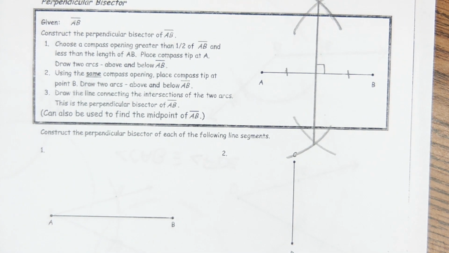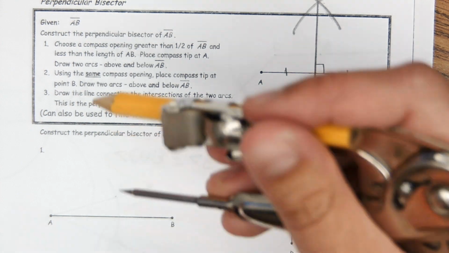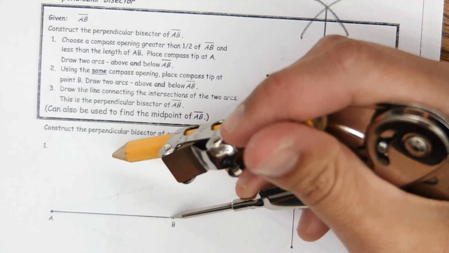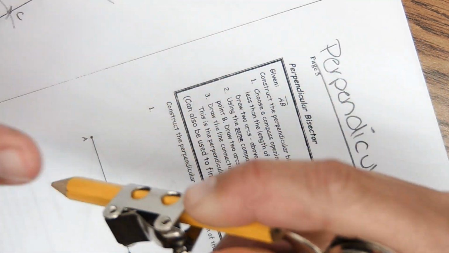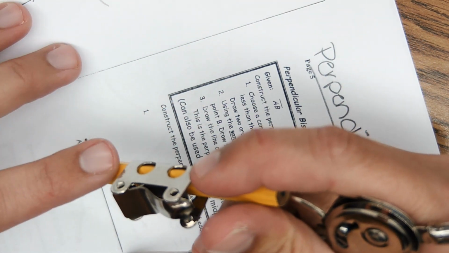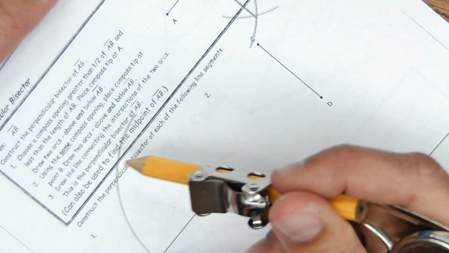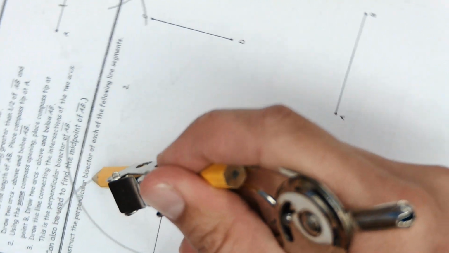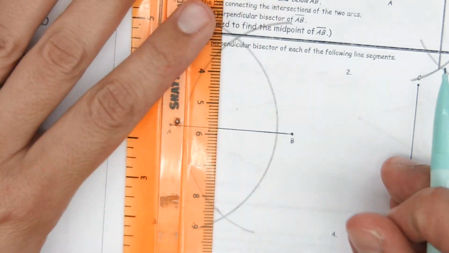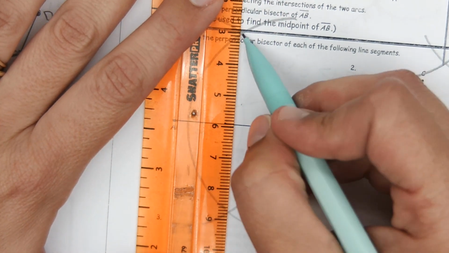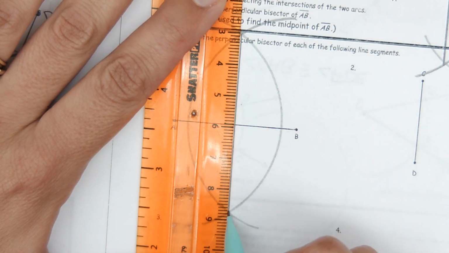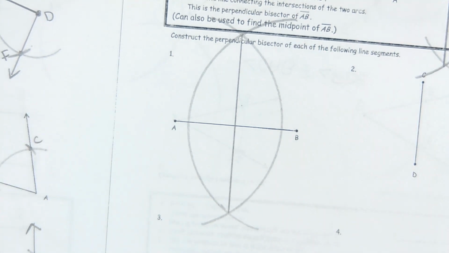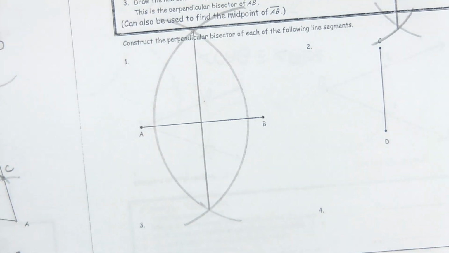Mine was a little off. Actually, that would work. So I see what Luke has on his paper. This is another way I've seen it done before. Instead of doing 4 different marks, you could just do a semicircle here, and then a semicircle here, and wherever these intersect, that's where you connect. That would be fine too. So whatever works for you. You can do 4 marks or just 2 big marks like that. But either way, it'll work.